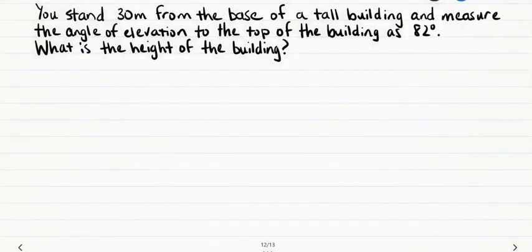Okay, so here's a practice question. You stand 30 meters from the base of a tall building and measure the angle of elevation to the top of the building as 82 degrees. What is the height of the building?